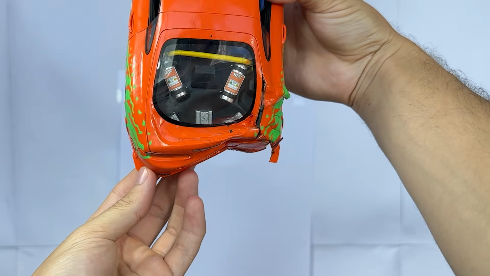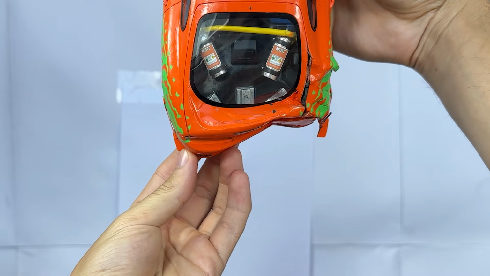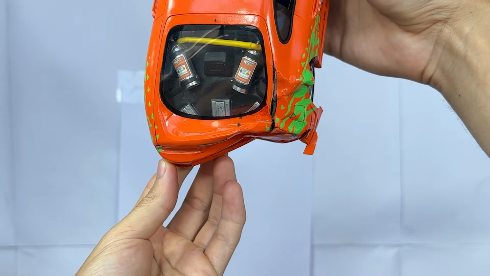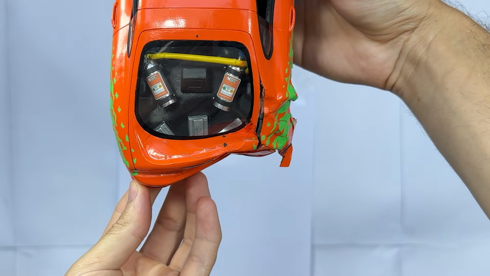From above we see how much the rear part was bent. The spoiler also came off and flew off. Moving on to the rear collision in the game.